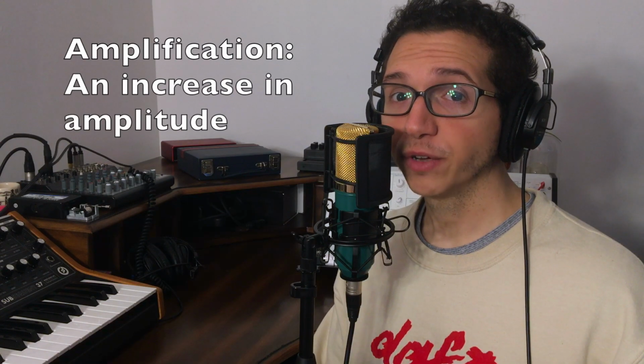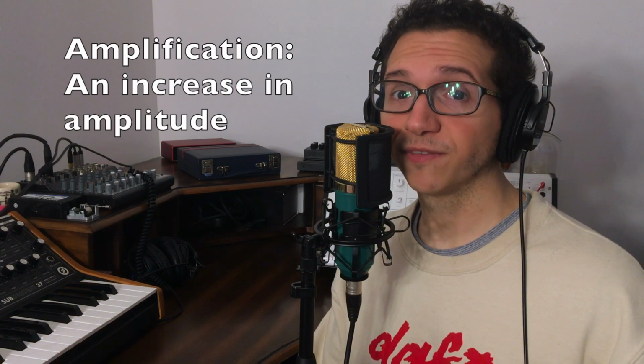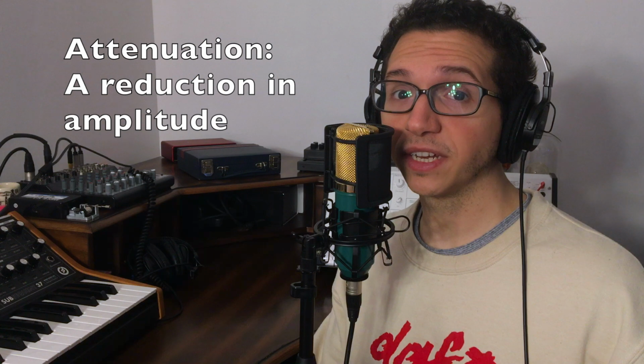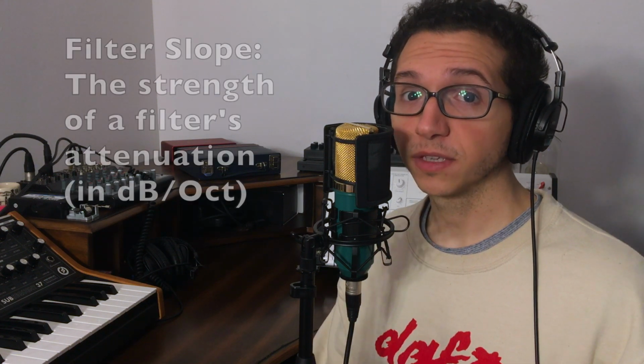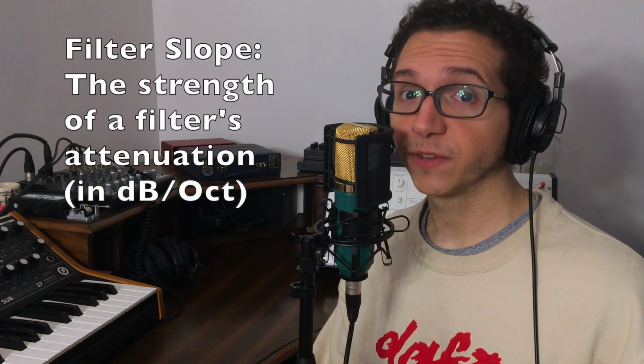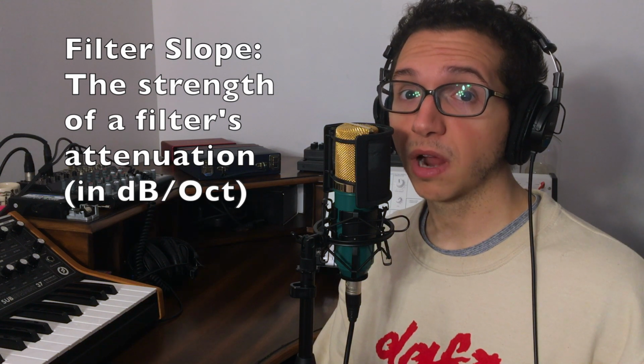Now, before we move on to resonance, we need to cover some vocab. An increase in the amplitude of a signal is known as amplification. The inverse, a reduction in amplitude, is known as attenuation. The strength of attenuation in a filter is known as a filter's slope, and it's measured in decibels per octave.